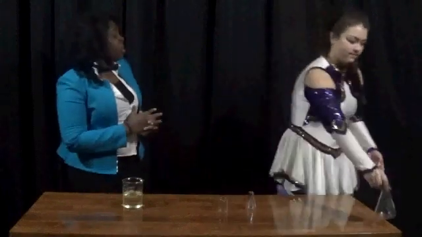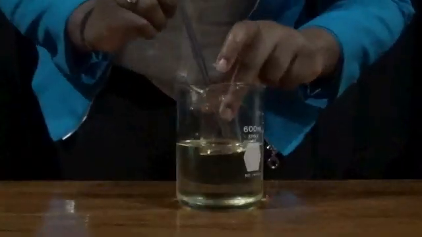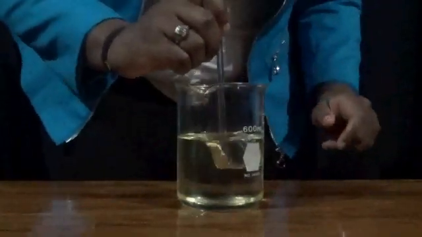Now, could you please bring me a special potion? Now, could you please bring me a smaller beaker with a stirring rod? Now watch as the small beaker disappears when I put it in the potion. Ooh. Now can anyone guess?